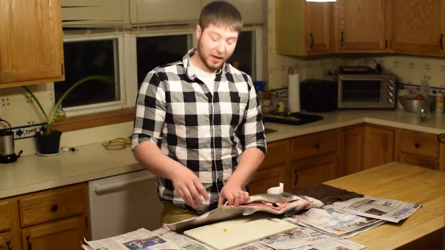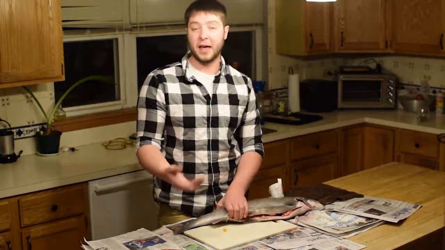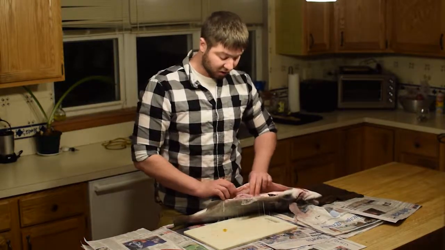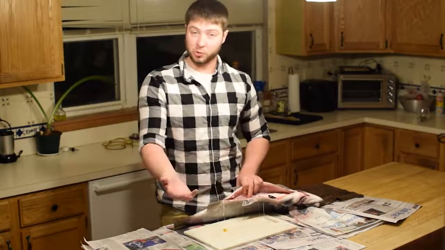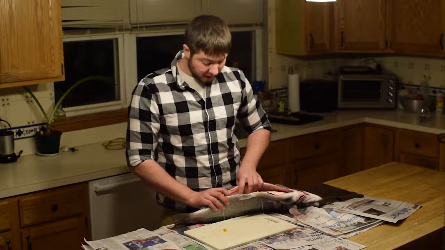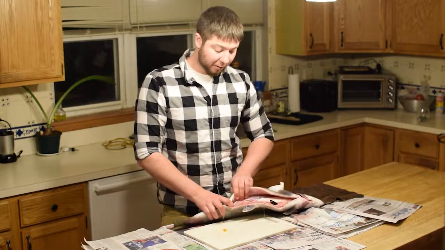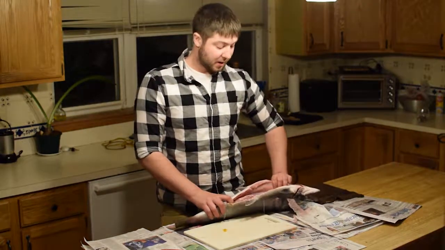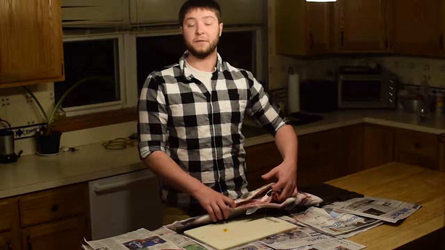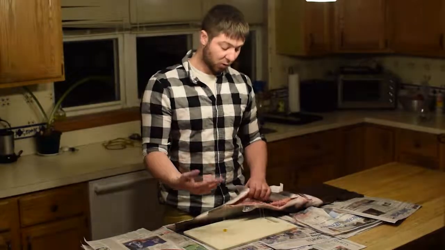The other really important internal anatomy of a fish is what's called the air bladder or the swim bladder. We can see this right here. This spot right here is the air bladder. This is what helps the fish float and provides them neutral buoyancy as they're swimming through the water.